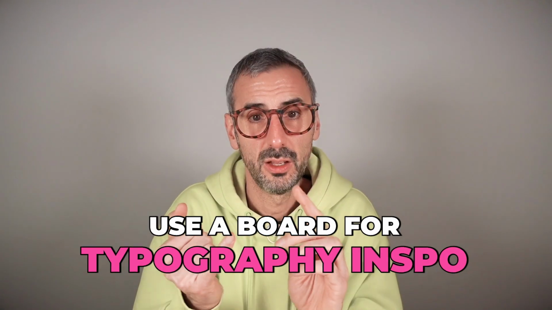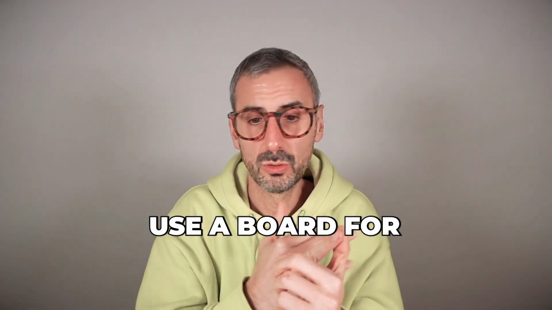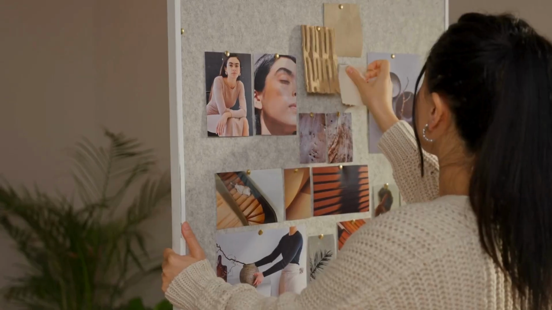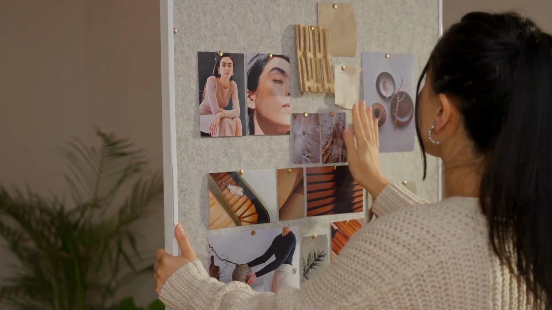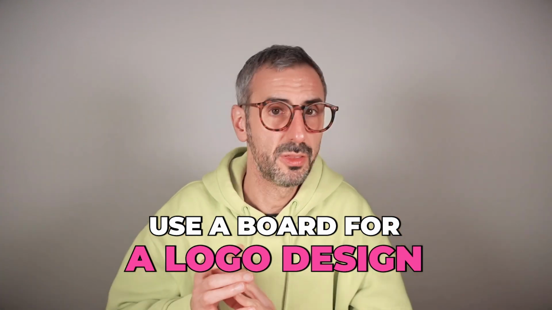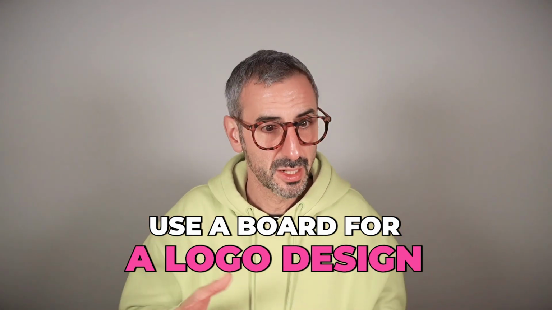You could use a board for a very different purpose. You could use a board for a typography inspiration. You could use a board for a specific campaign for a client. You would put all of your assets right there before brainstorming. You could use a board if you need to create a logo and fill it up with different logo designs, so you have that inspiration. So again, this is an inspiration tool where you collect and organize and visually structure your inspiration. And I found it really useful.